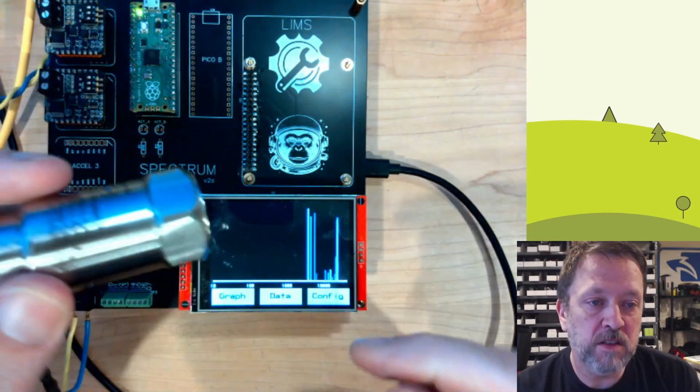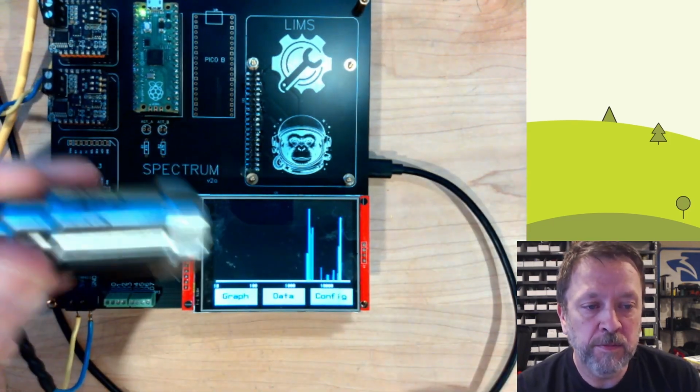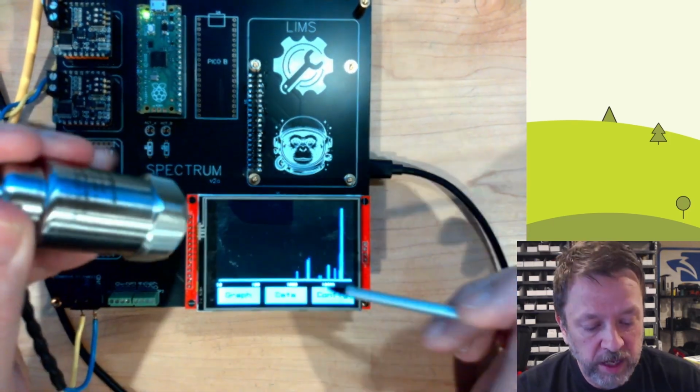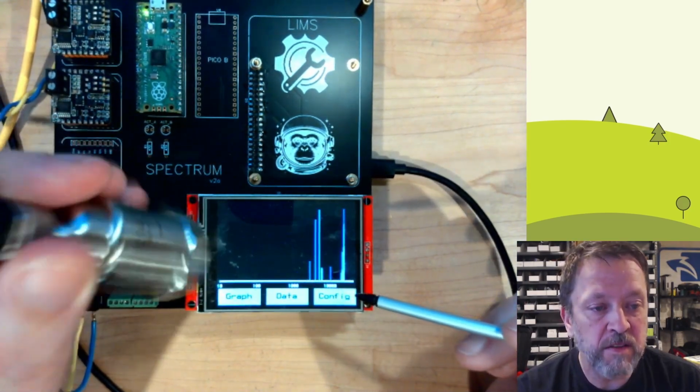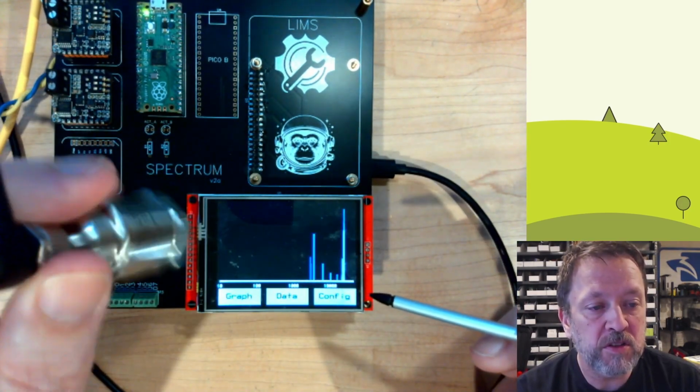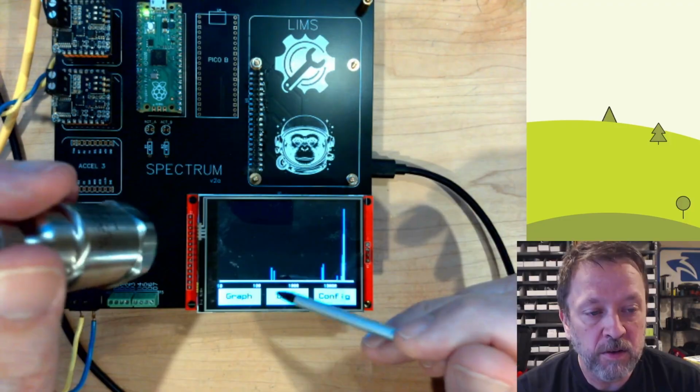So if I take this accelerometer and I move it, you can see that we get signals that are down in this lower frequency range. So you can see it moving around down here.